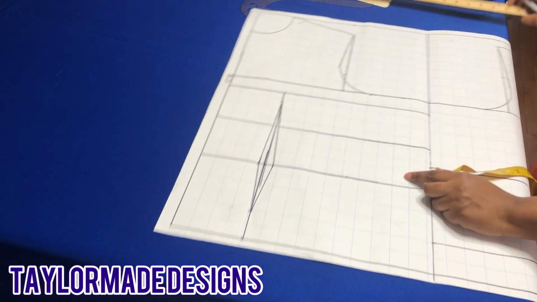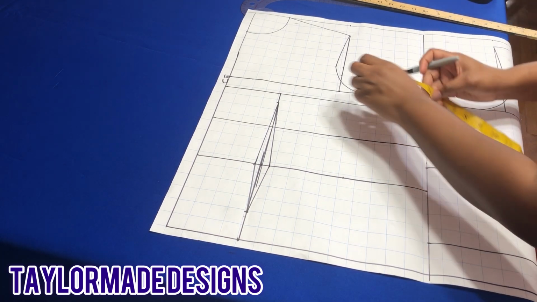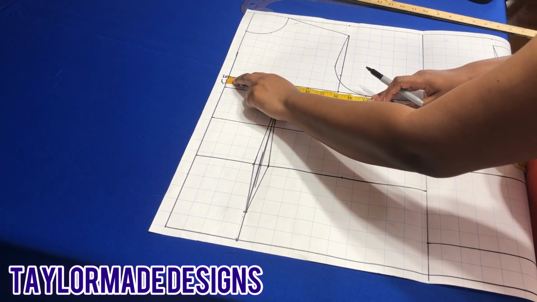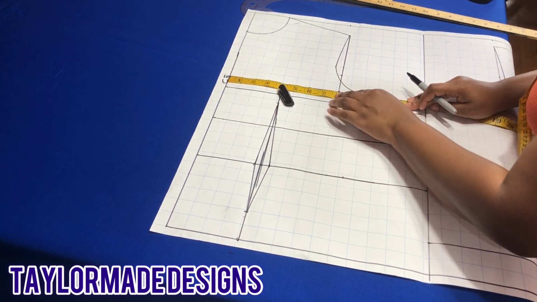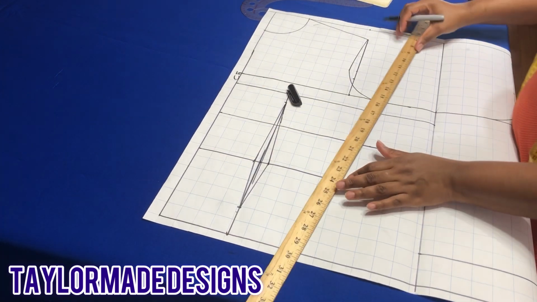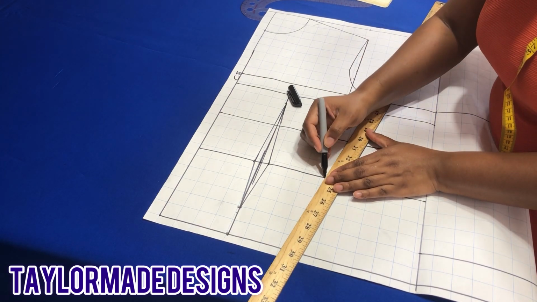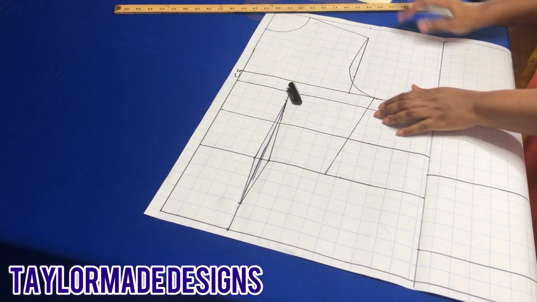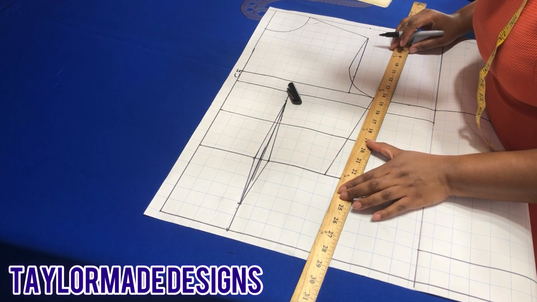Her bust is 37 inches, so 37 divided by 4 is 9.25, and I'm gonna put 1/2 inch for ease, so it would be 9.75, which is here. Okay, and I'm going to connect this point to here, and the measurement at her hem, it's actually here. It's 9 inches. Sorry about that.